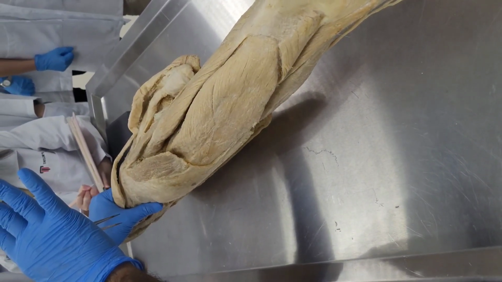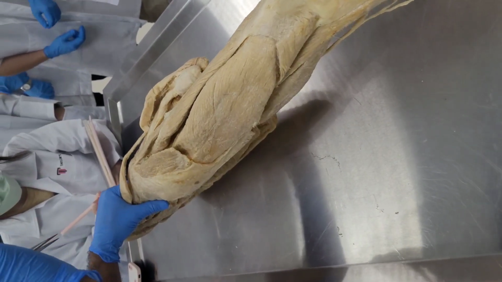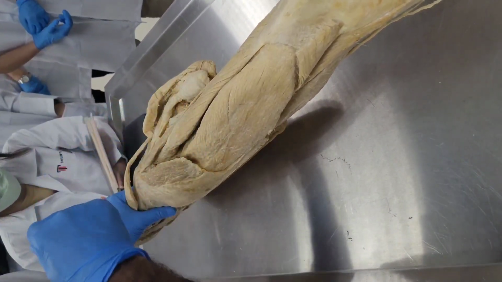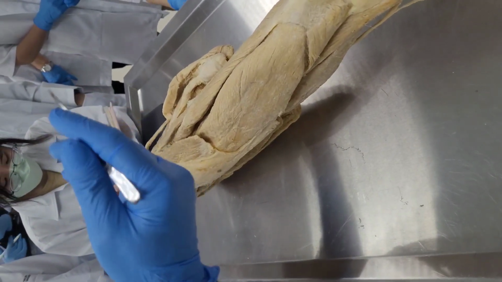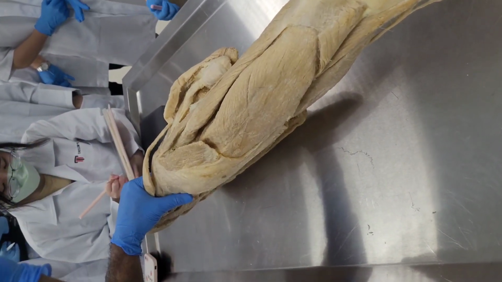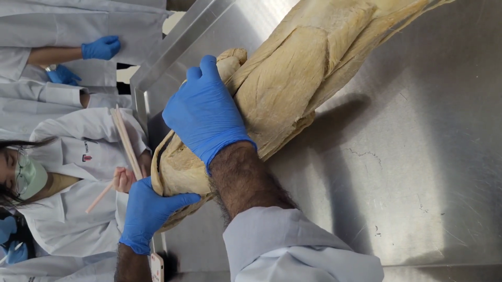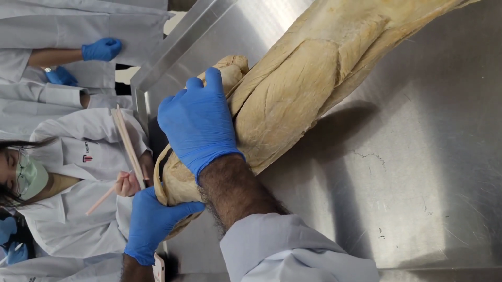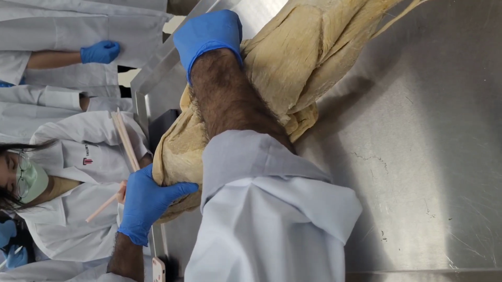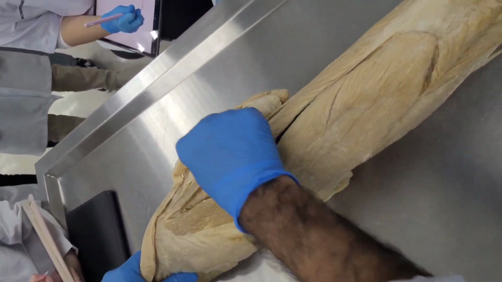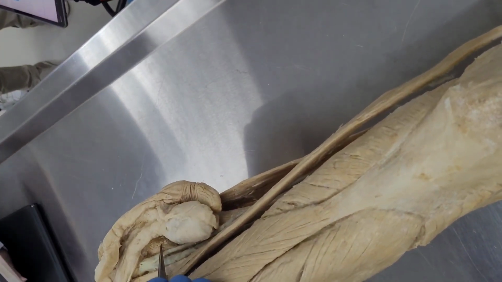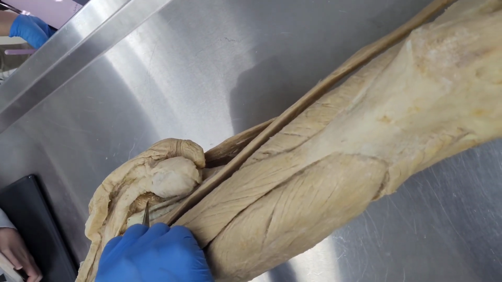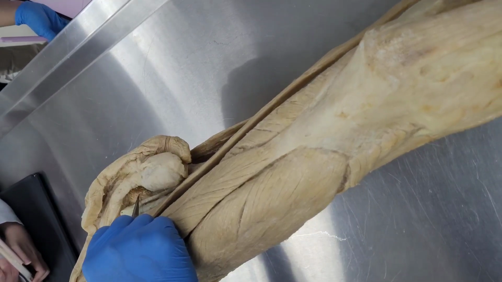Understood? Clear with this? So the easiest way to remember from medial to lateral is, you should remember apple. All of you have Apple iPhones, right? Apple. A stands for adductor longus. That's the medial most. Next, see this muscle that you see here. Pectineus. P for pectineus.